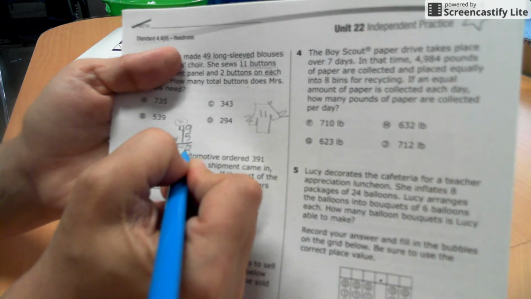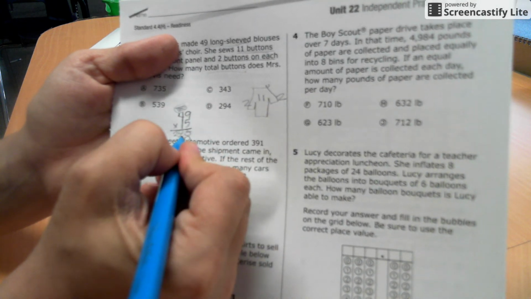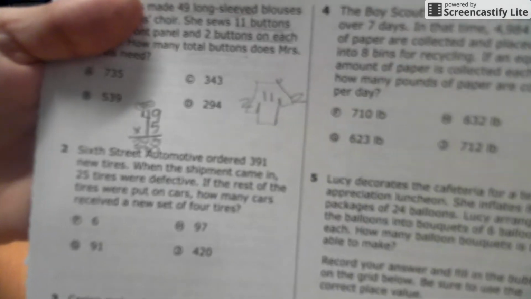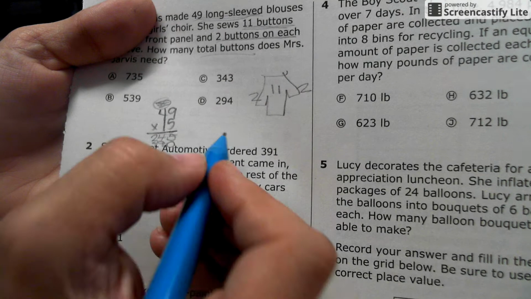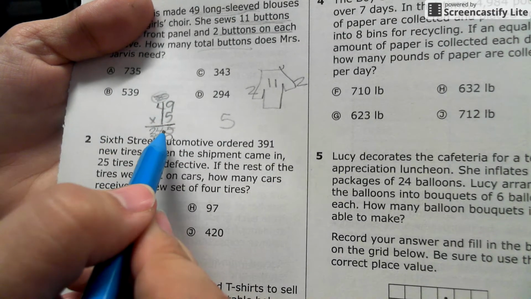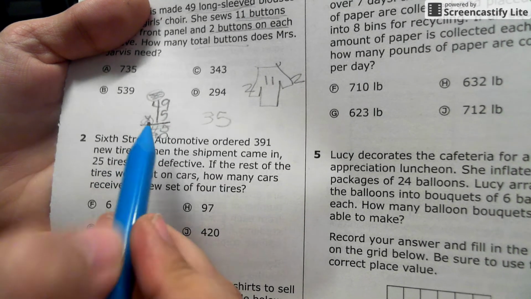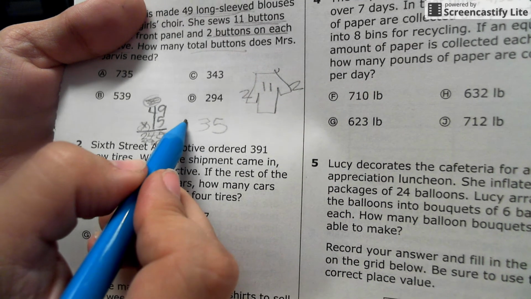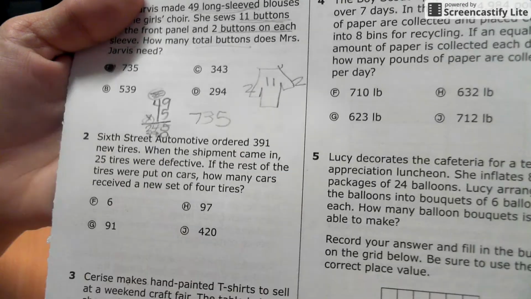I'm going to drop my 0 and scratch out. Now 1 times 9 is 9. 1 times 4 is 4. I know that's hard to see, but that says 245 plus 490. And I'm going to add that up. 5 plus 0 is 5. 4 plus 9 is 13. So I'm going to regroup my 1. 1 plus 2 is 3. Plus 4 more is 7. 735.